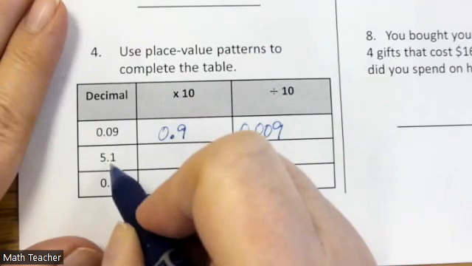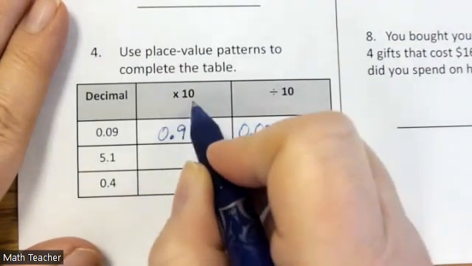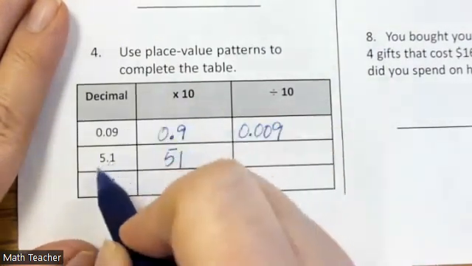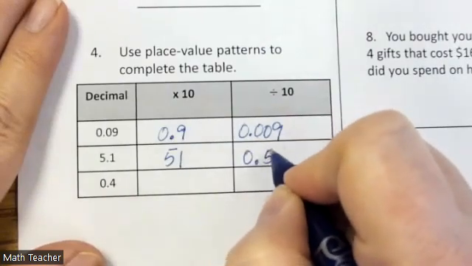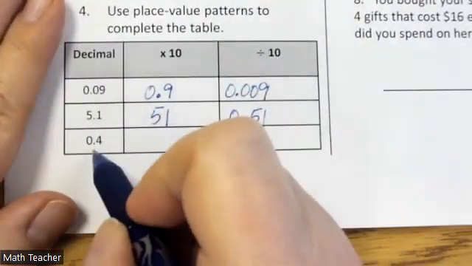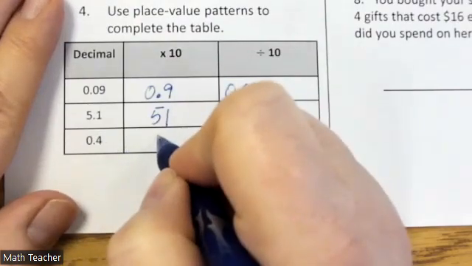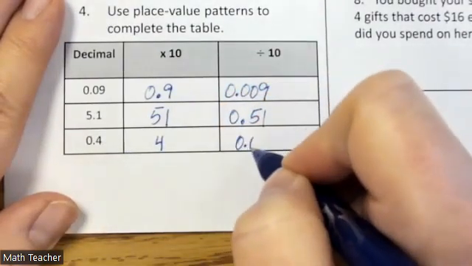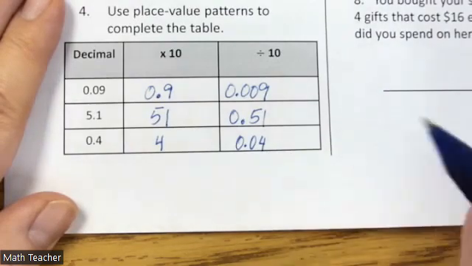Okay, we have 5 and 1/10. When we multiply it by 10, it will be 51. When we divide it by 10, it'll be 51 hundredths. And then we have 4/10. When we multiply that by 10, it'll be 4. When we divide it by 10, it will be 4 hundredths.